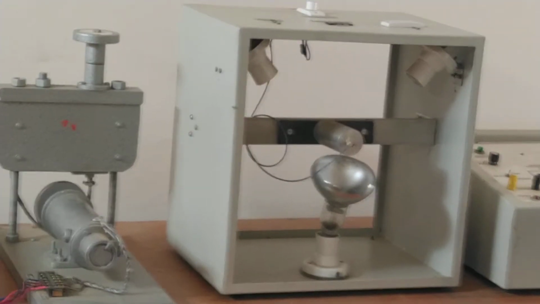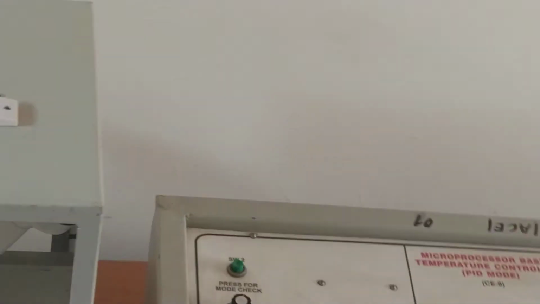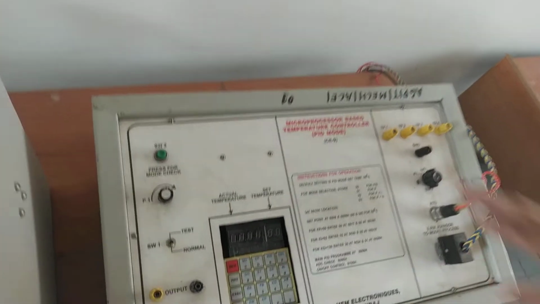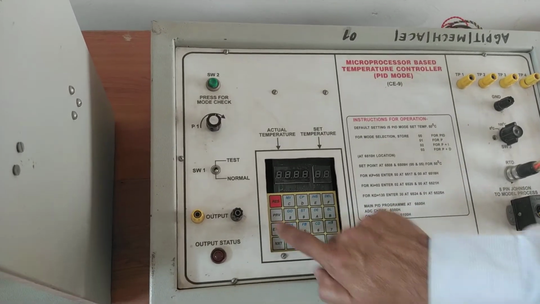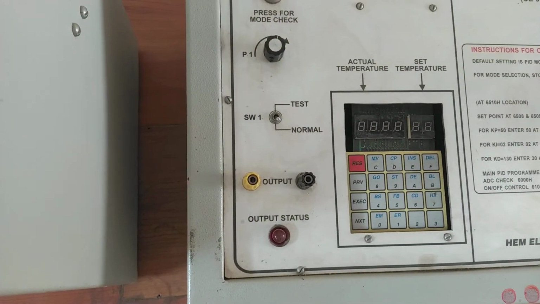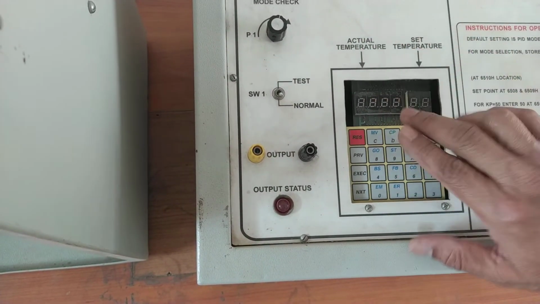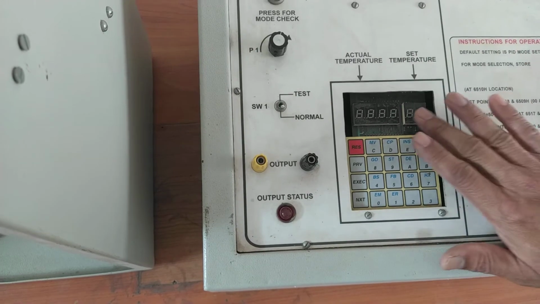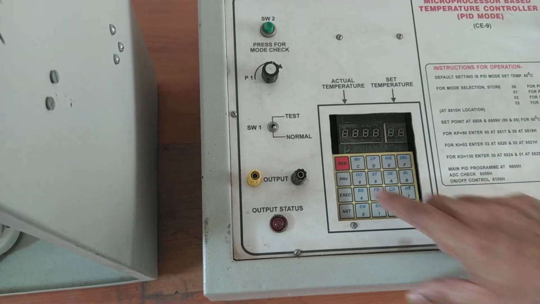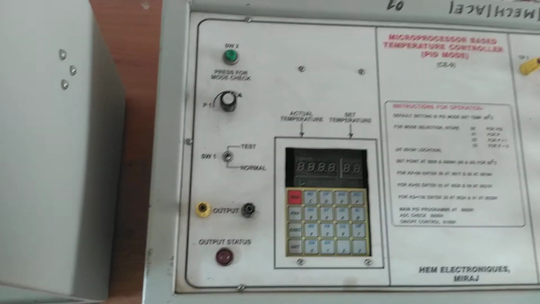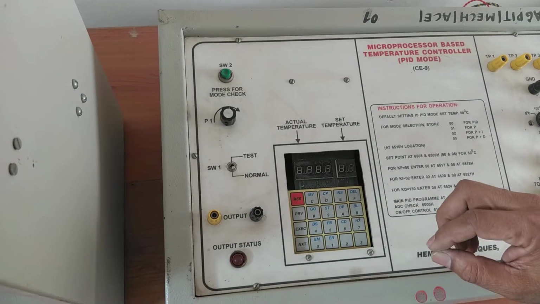Now coming to my PID control, in the last experiment also we saw the PID mode: proportional mode plus integral mode plus derivative mode. As you can see, friends, this is the microprocessor 8085 with the keyboard as input device, and this is the display. The actual temperature is displayed here, and the set temperature is displayed here. And by using these knobs, I can set the values using the mnemonic codes of this microprocessor, which I have given in my lab manual.